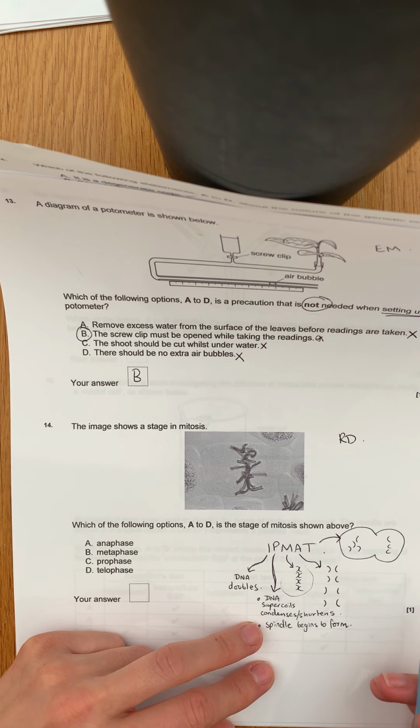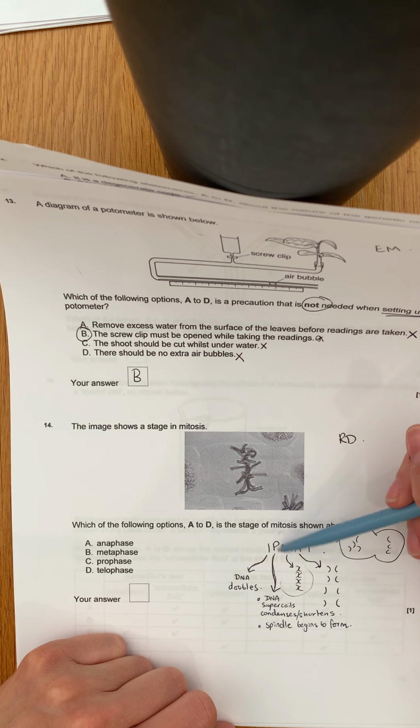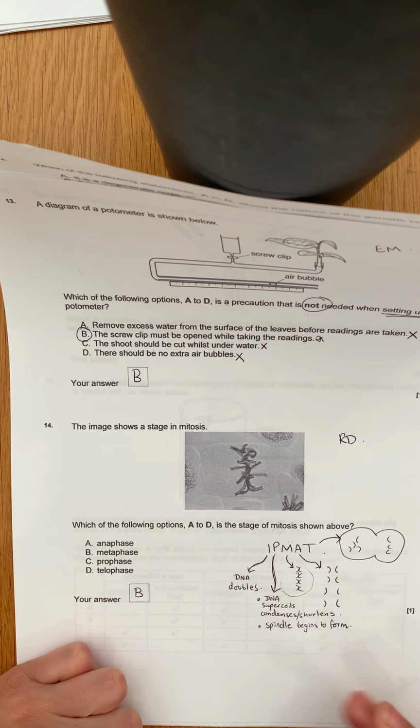Kind of like so. Okay, so this one has got them lined up down the middle, so that's metaphase, the one in the middle. Metaphase, it's the middle thing that happens if you include interphase, and it's where they line up down the middle, M for middle, M for metaphase. Okay, so that should be B.